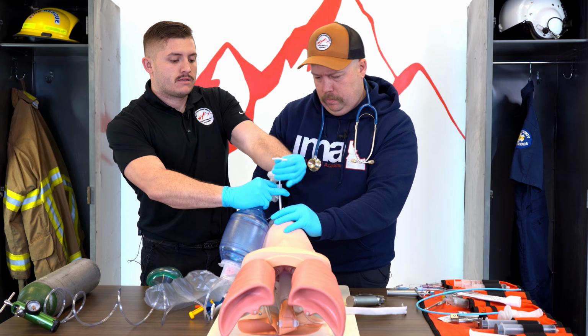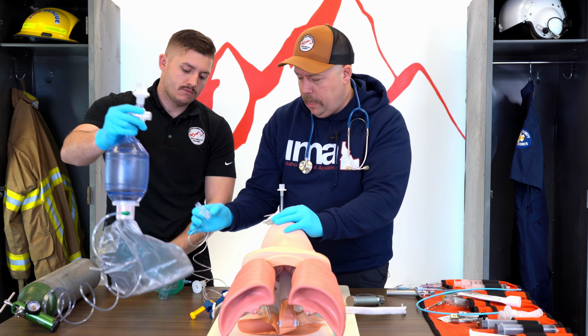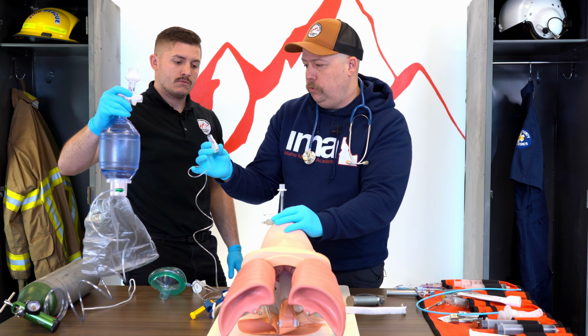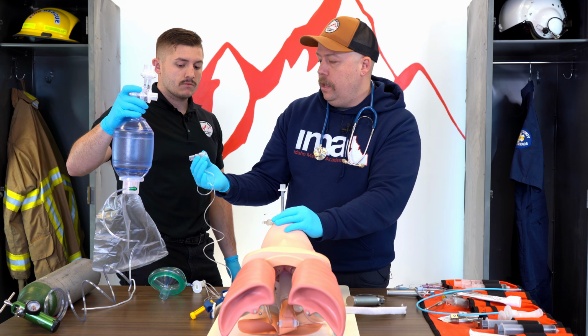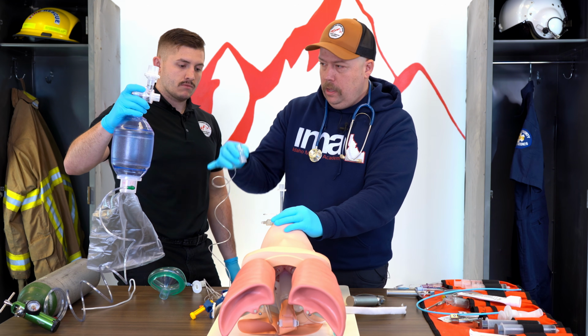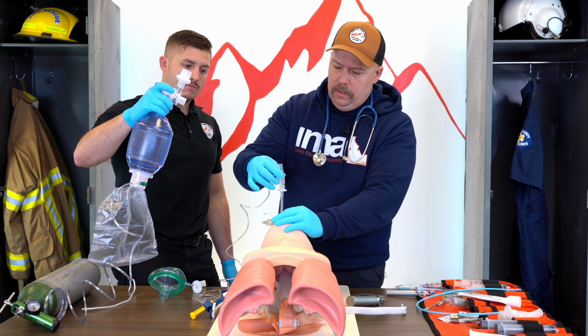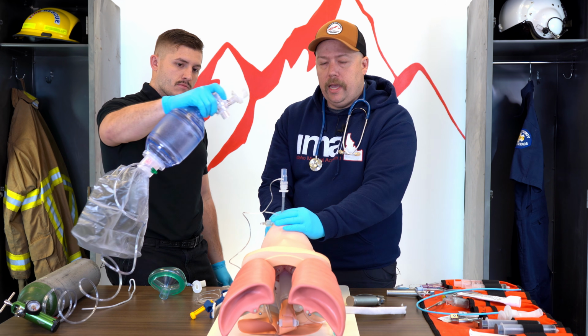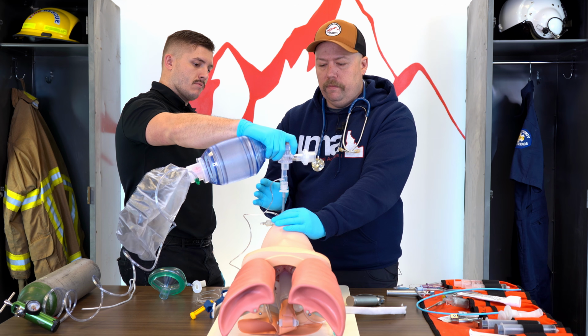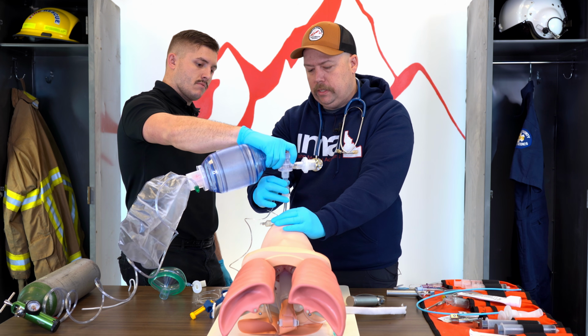Next, we're going to place an end-tidal CO2. This is going to be an inline end-tidal CO2. It's something else that you might have ready, and your partner might ask you to put it on. This is going to go between the BVM and the ET tube. And so this is measuring end-tidal CO2. You don't need to worry at the basic level too much about that. Go ahead, yeah, you can go ahead and place it.